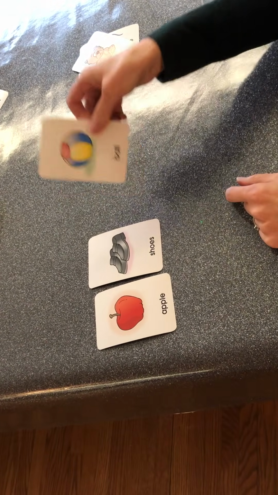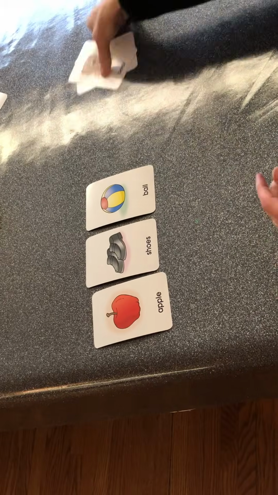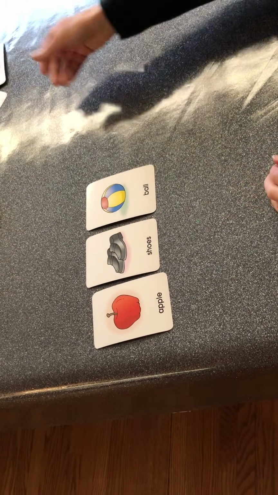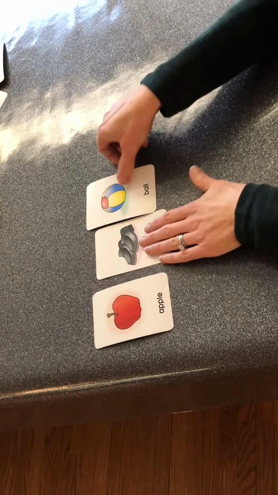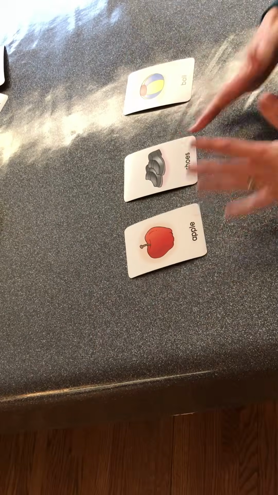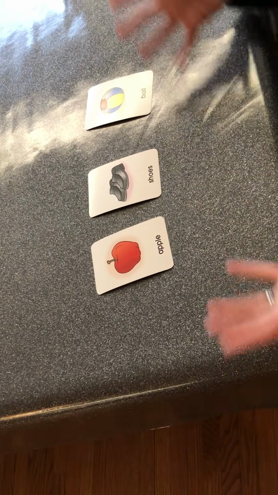I could teach ball. Ball's totally different. It's a toy. He likes it. Ball, apple, shoes sound completely different and are from 3 different categories. So that's how I would choose my words to teach first.